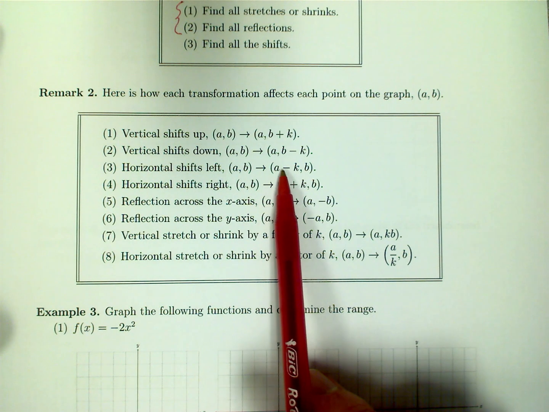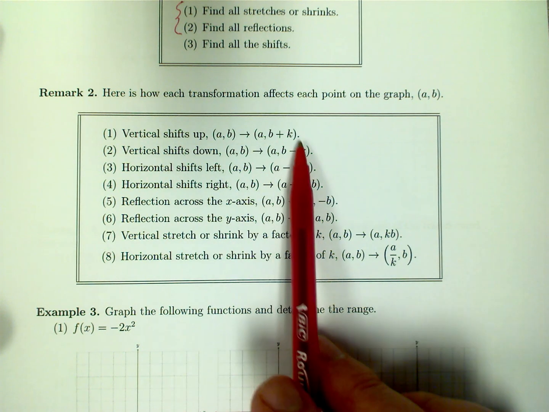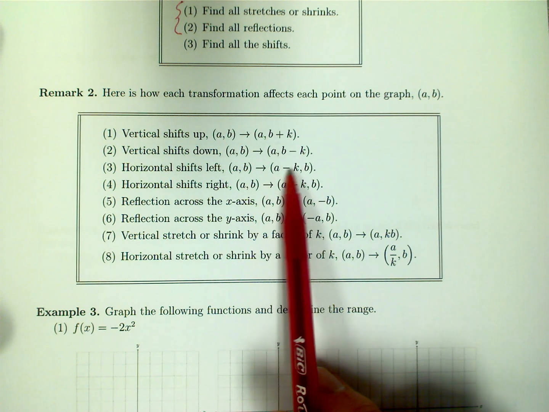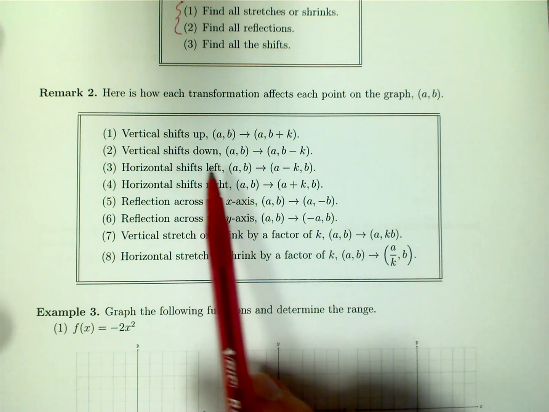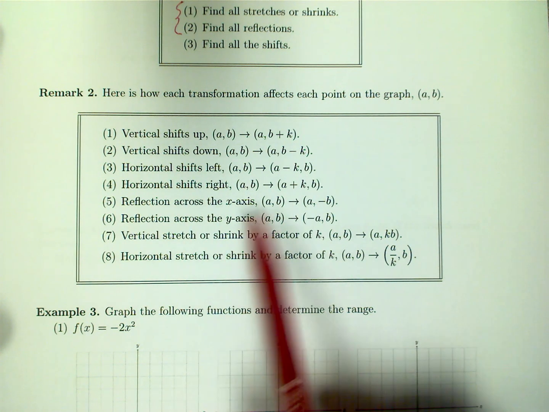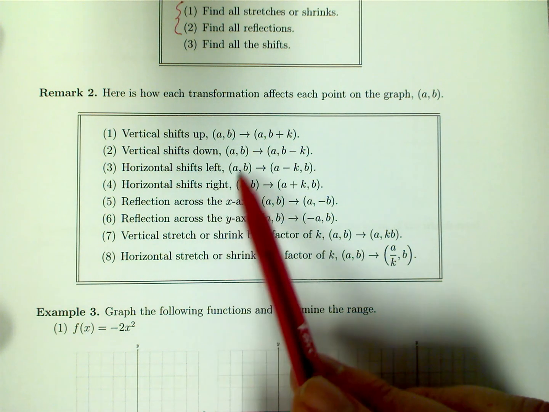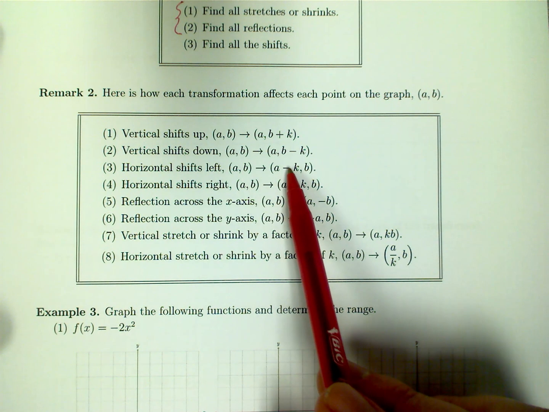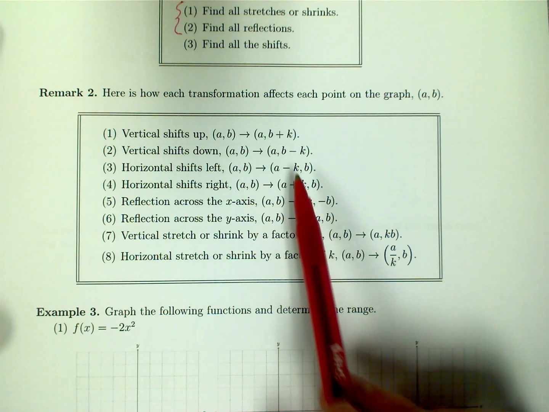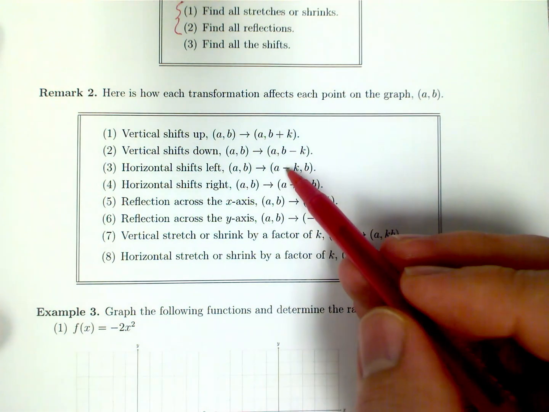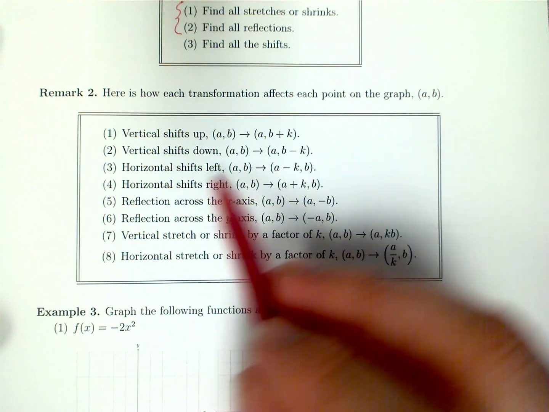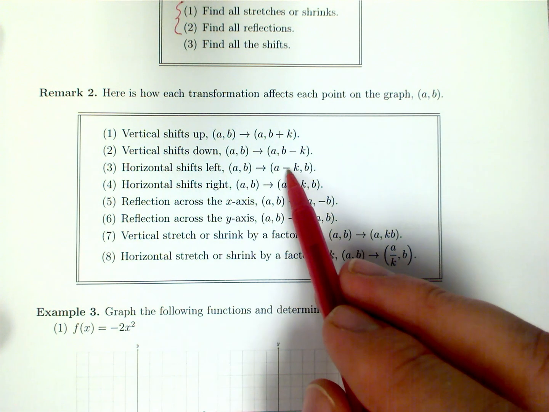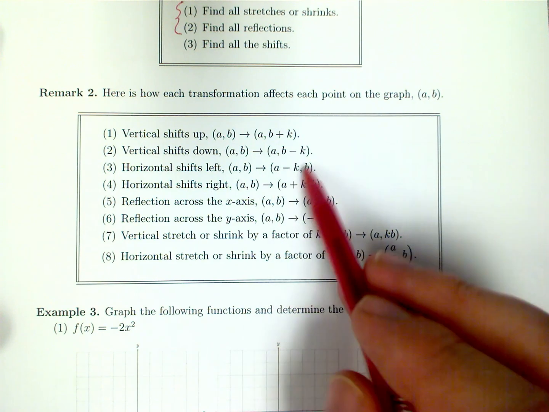Shifting to the left, we're subtracting k from the x coordinate, and shifting to the right, we're adding k. So again, you know this from when it's exactly the opposite sign. So if you see a plus k on the inside of the function, then you're going to be subtracting it on the point, or shifting left.